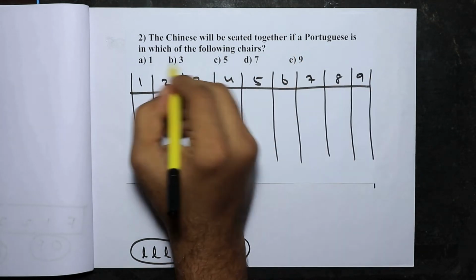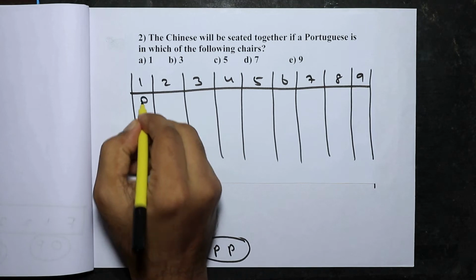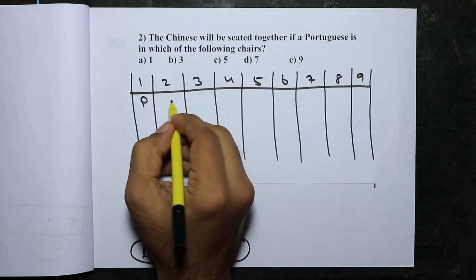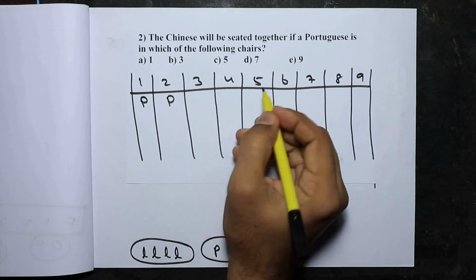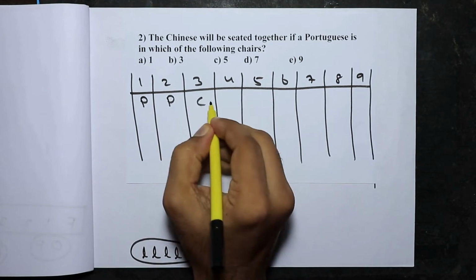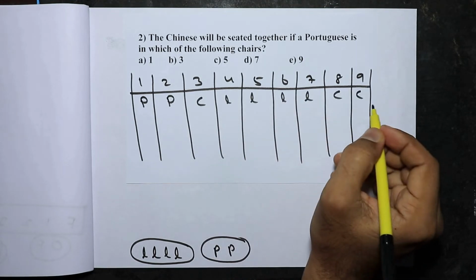Now if a Portuguese is in chair number 1, so if you have a Portuguese here, now we'll have another Portuguese in 2, and then one possible arrangement is you can have one Chinese here, then the 4 L's here, and then followed by the 2 Chinese.